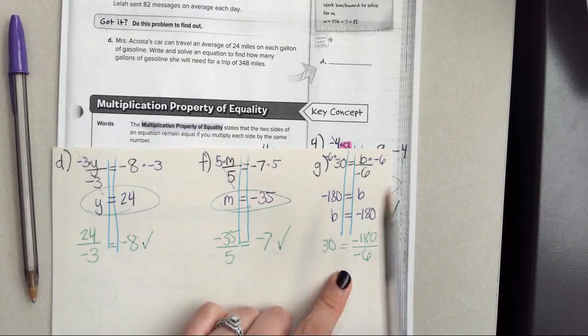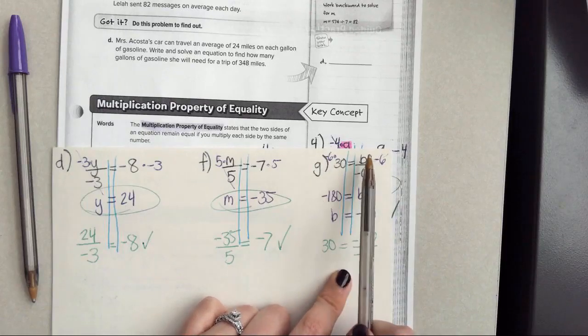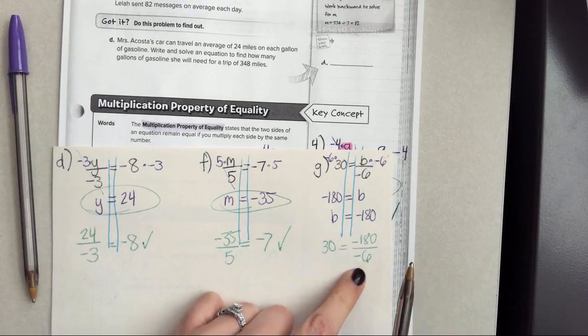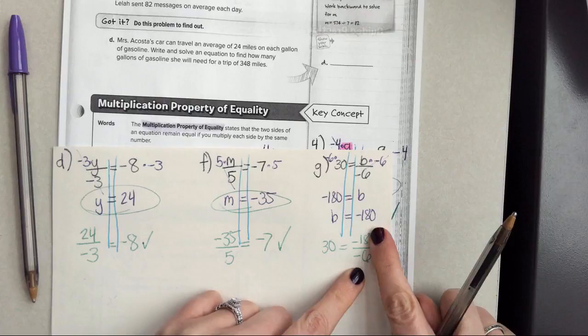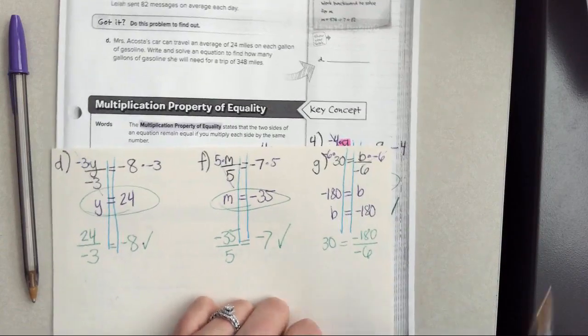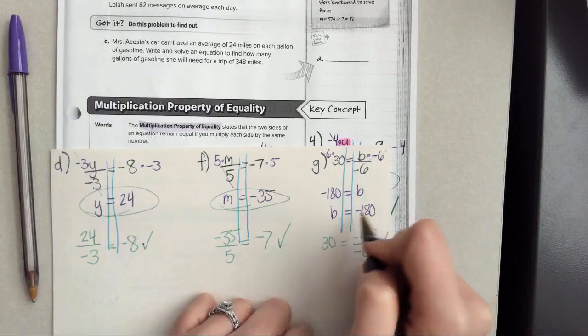When I go to check, I have 30 equals negative 180 over negative 6. Well, I know a negative divided by a negative is a positive. And again, think it through without the 0. Make it easier on yourself. 18 divided by 6 is 3, but I'm going to tack a 0 on at the end. I know that works. That is the correct answer.